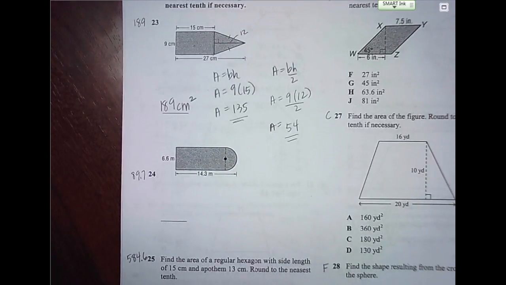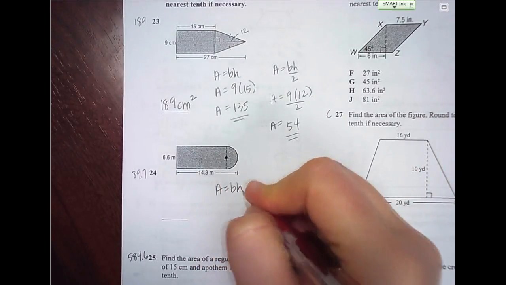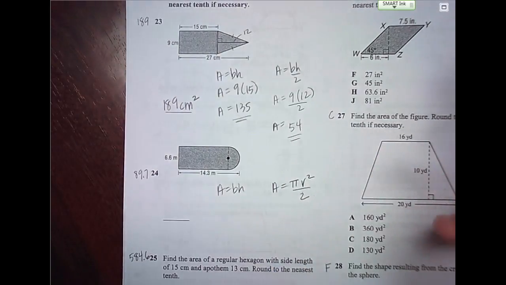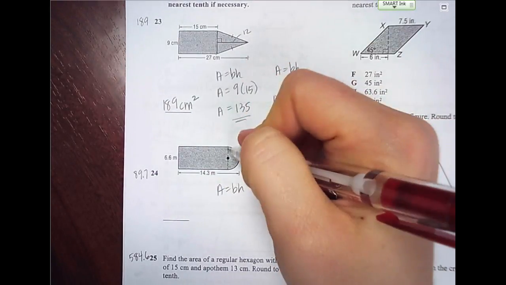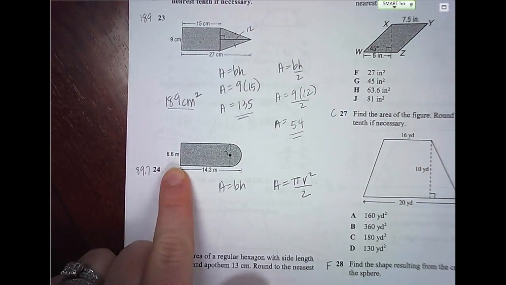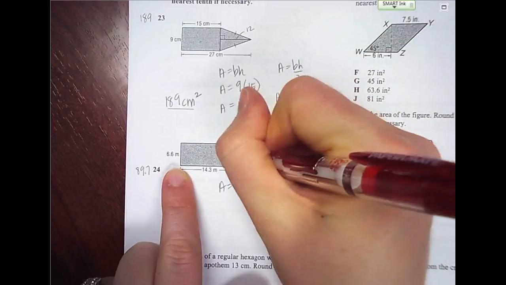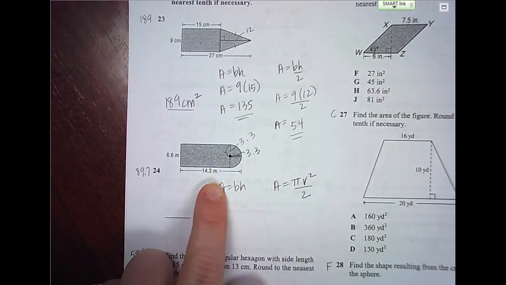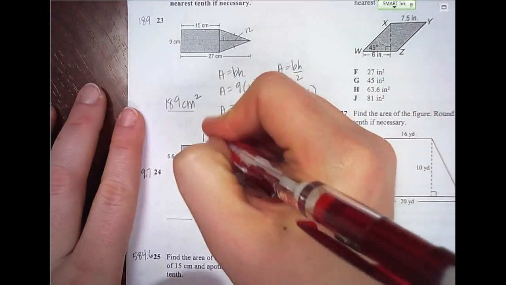24, so we're going to do area again. So I've got a rectangle and I've got a semicircle. So a circle is pi r squared. I'm going to divide that by 2. Now I don't know the height of the rectangle here, but I could find the radius. So I'm going to take 6.6 divided by 2. So the radius of the circle is 3.3, which means this is also 3.3. So if I take 14.3 and subtract this little part, the height of the rectangle is 11.